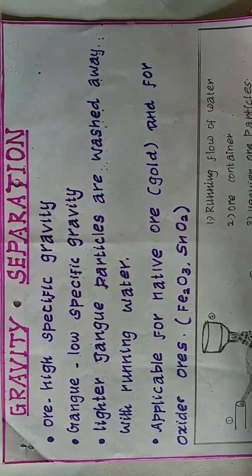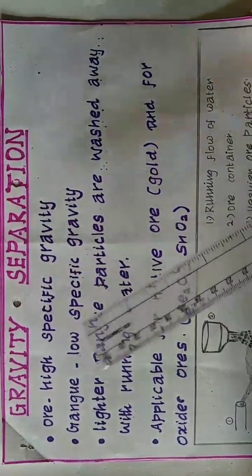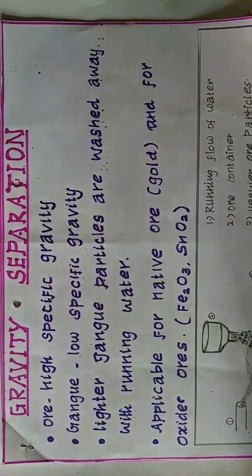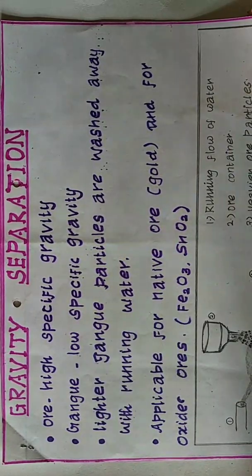Have we seen? Yes. In the same way this method is also used for the removal of the impurities which are lighter than the ore particles, which means the impurities will be lighter whereas the ore particles will be heavier or denser. Okay, so here the essential criteria to follow this method is the ore and the gangue particles must have different specific gravities.